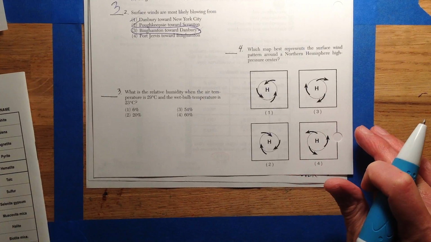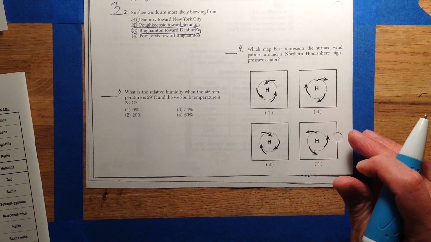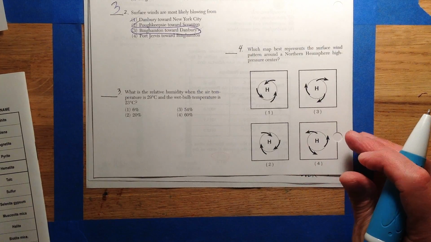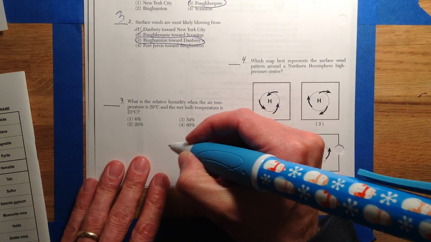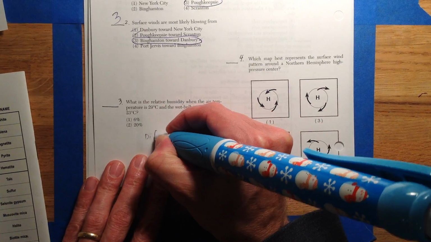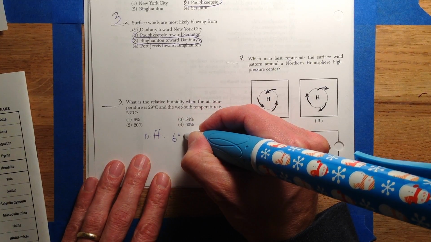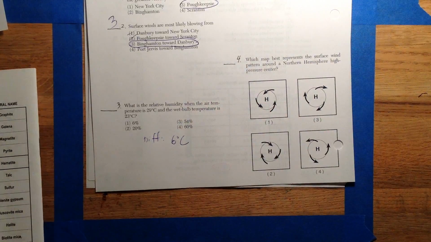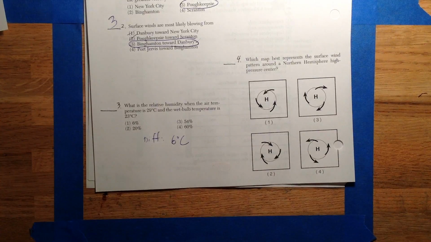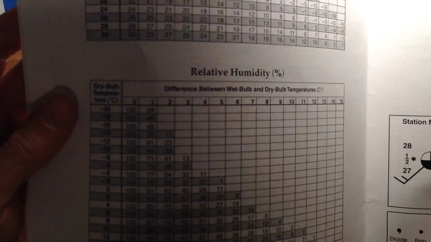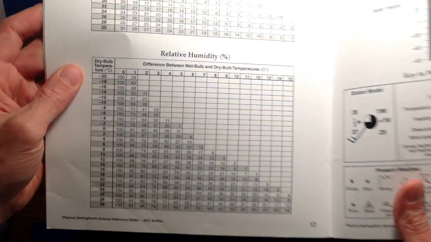3. What is the relative humidity when the air temperature is 29 and the wet bulb temperature is 23? So the difference here is 6 degrees C. 29 minus 23 is 6 degrees C. Let's look in our reference table. What am I looking for? Relative humidity. So I have a dry bulb of 29, difference of 6.